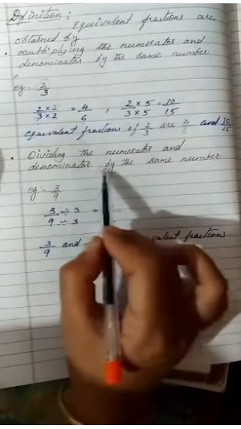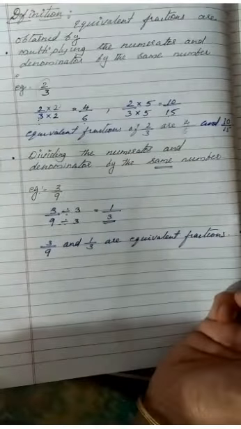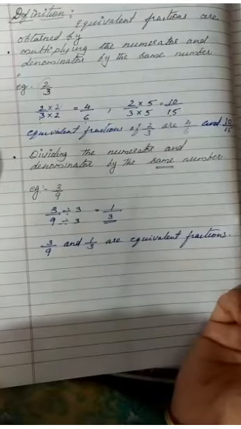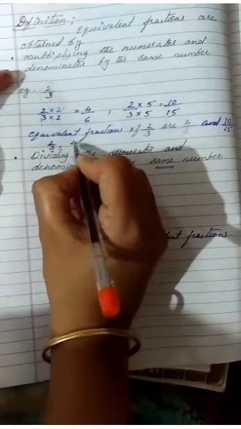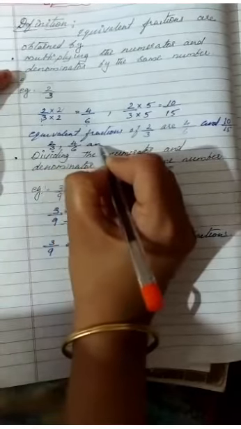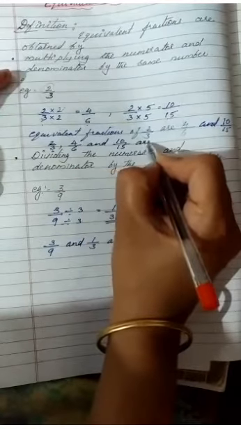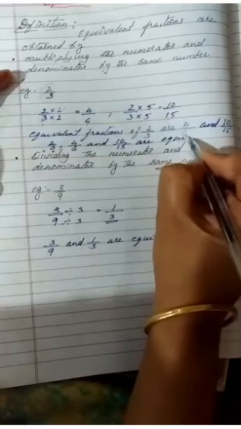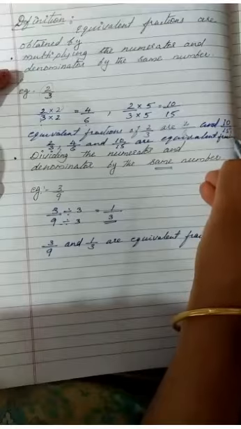So how will we get equivalent fractions? By multiplying and dividing both numerator and denominator by the same number. Here you can also write like this: 2 upon 3, 4 upon 6 and 10 upon 15 are equivalent fractions.